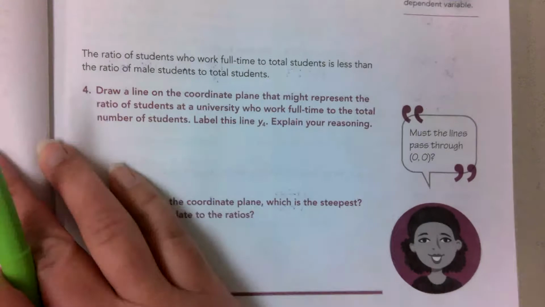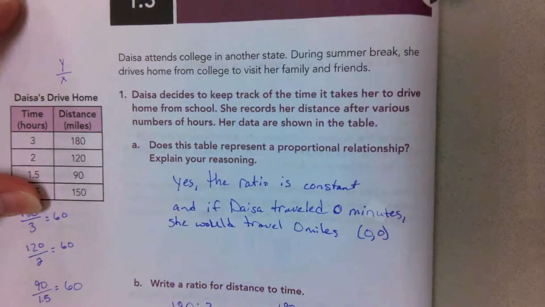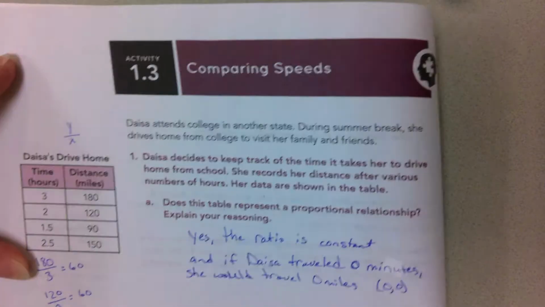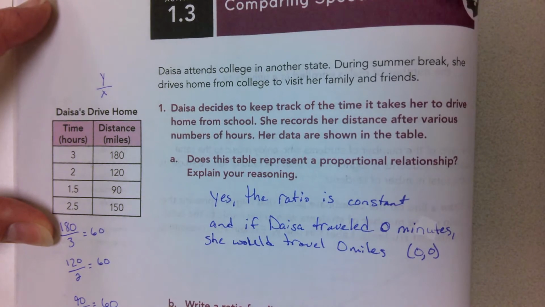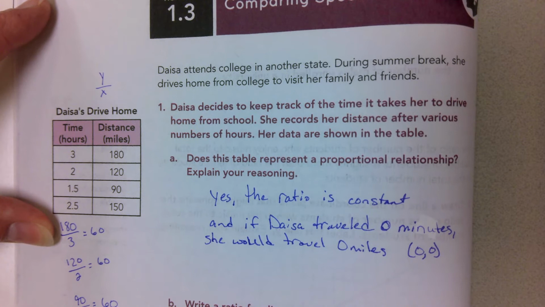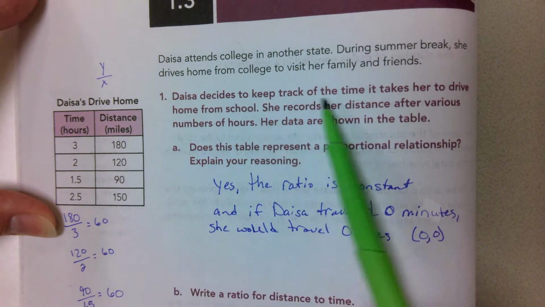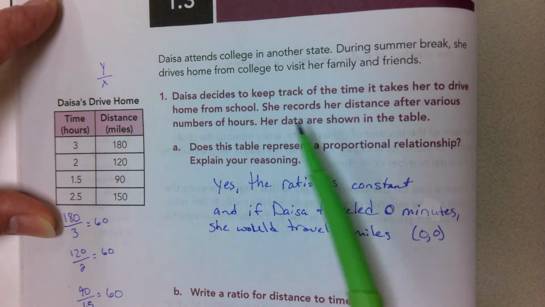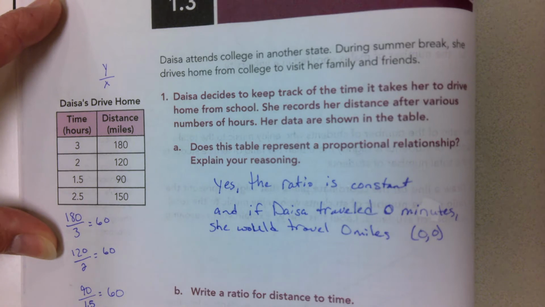Sorry I'm going fast, but I know there were some questions, and I just want to make sure I hit some of them. I also worked out 1.3, and that was comparing speeds. So we have Deja, who attends college in another state. During summer break, she drives home from college to visit her family and friends. She's kept track of the time it takes her to drive from home to school, and she's recording her distance after various numbers of hours. Her data is in this table over here.